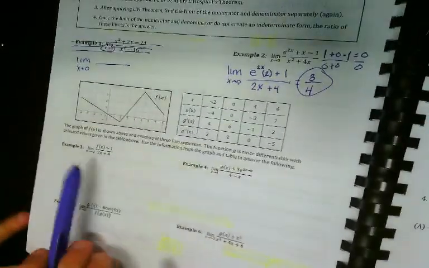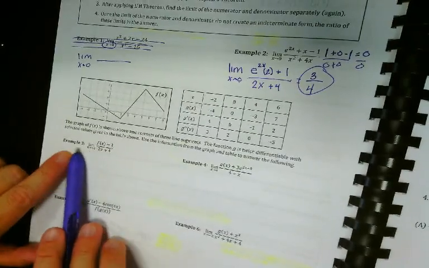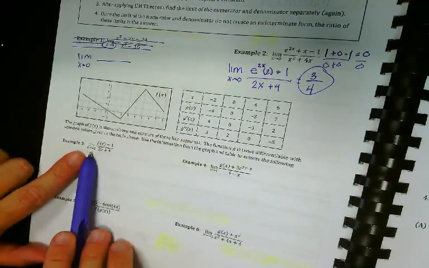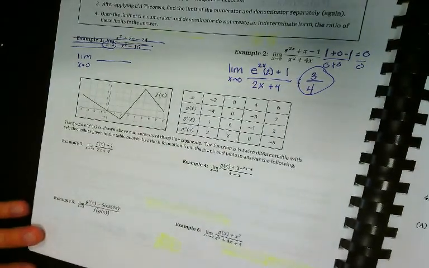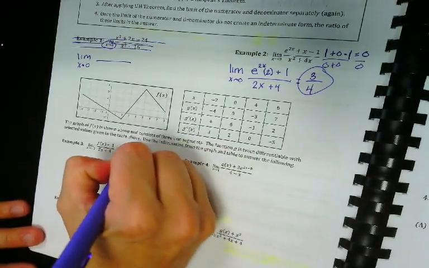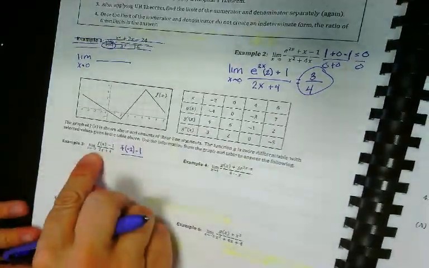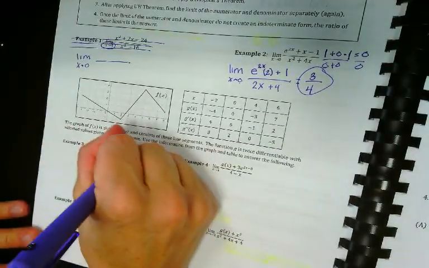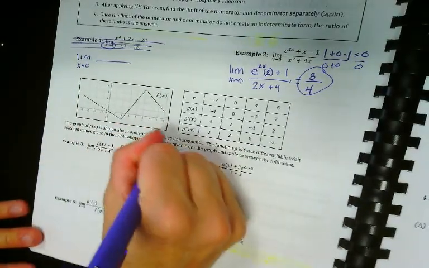All right, let's look at this first example here. Example 3. The limit as x approaches -2. So I'm first going to evaluate the function. I'm going to find f of -2, minus 1. 2 times -2 is -4, plus 4.